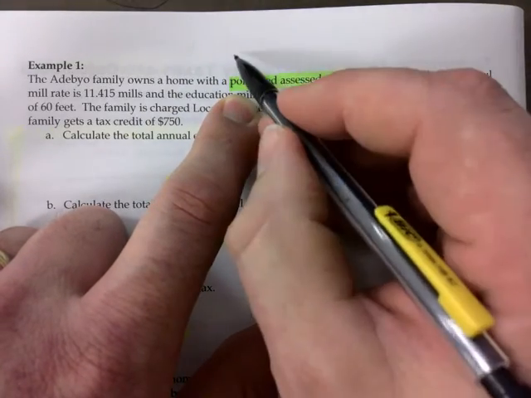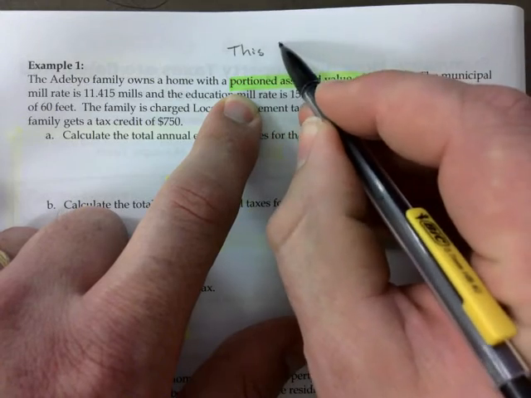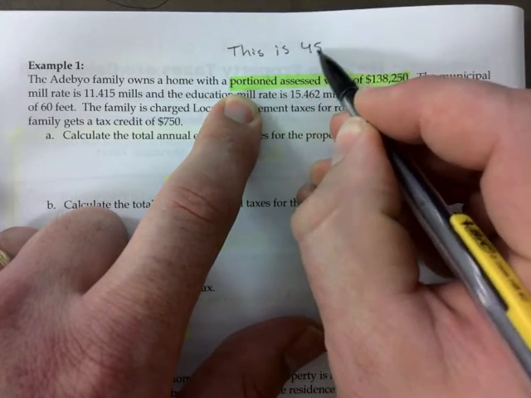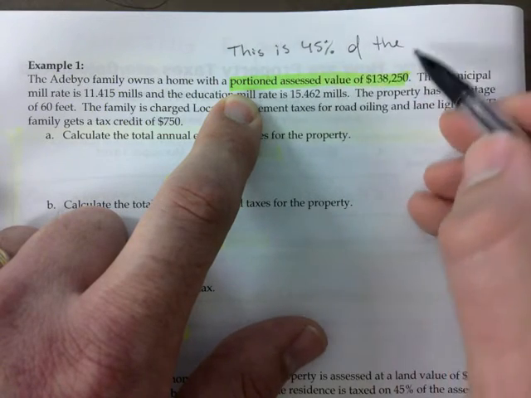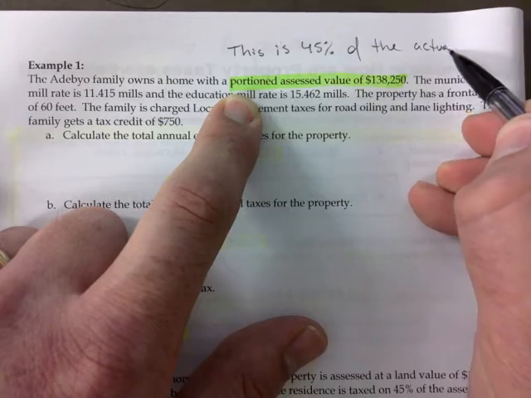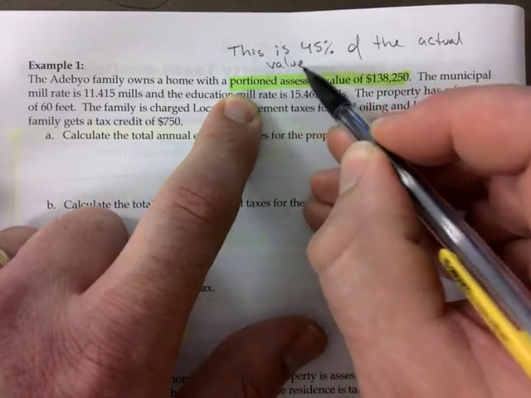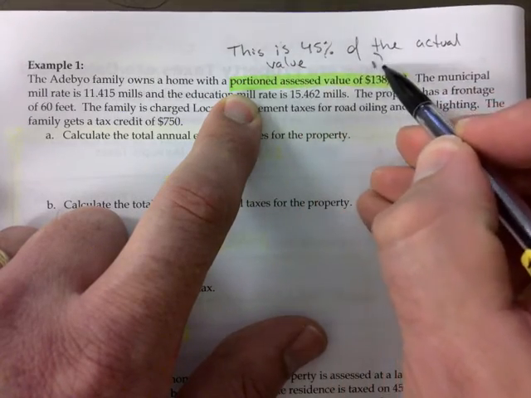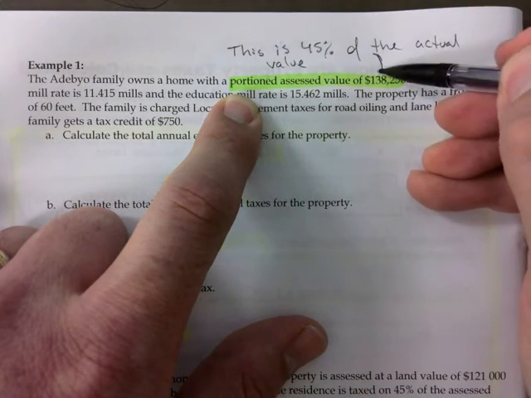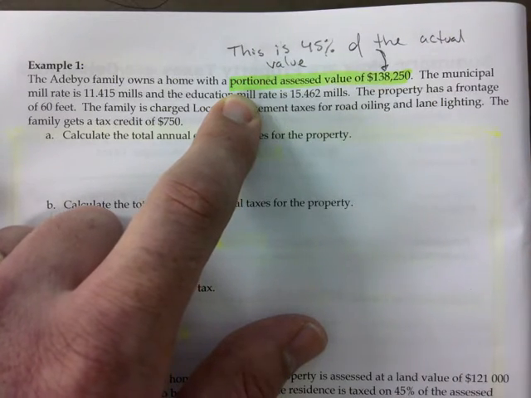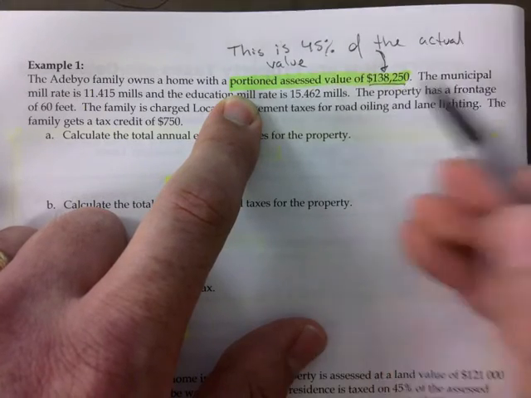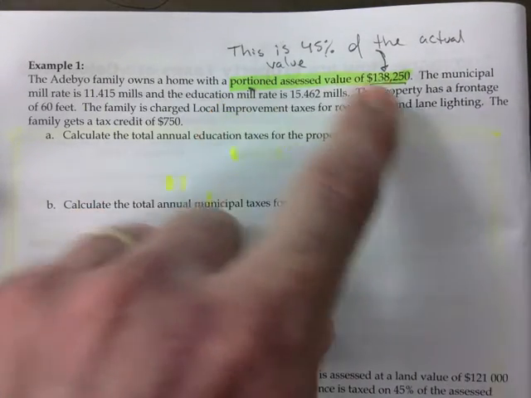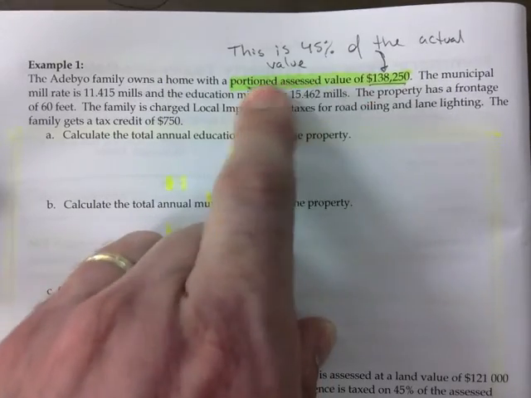So just so you know, this is 45% of the actual value. So you can go arrow and point to it. It's not saying the house is worth 138. It's saying that if you took 45% of the whole value of the home, then this is what we would tax, which is what you want. This is the number you want. You want the portion assessed value, okay? So we're good.